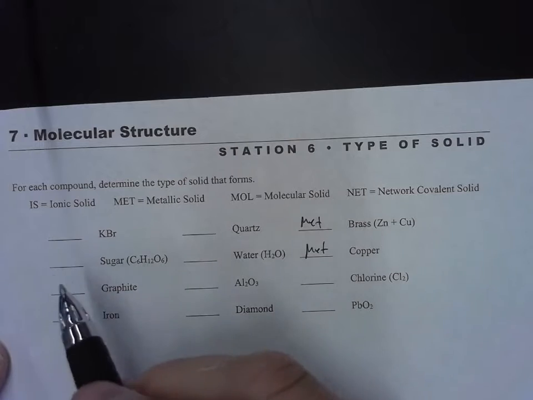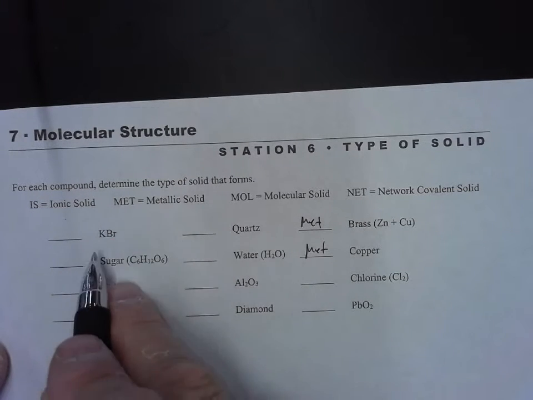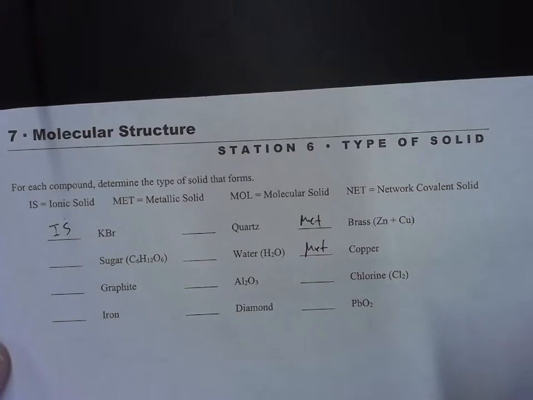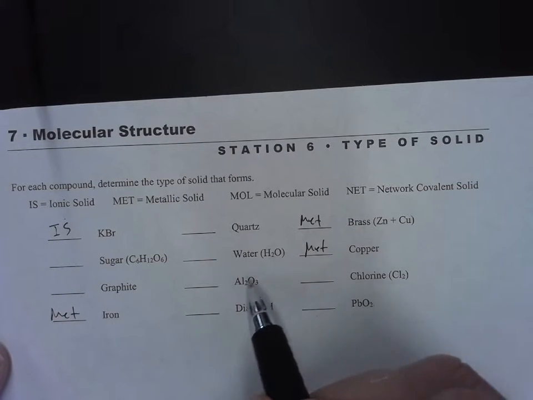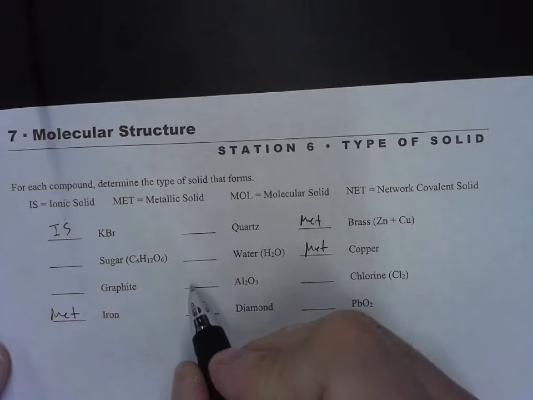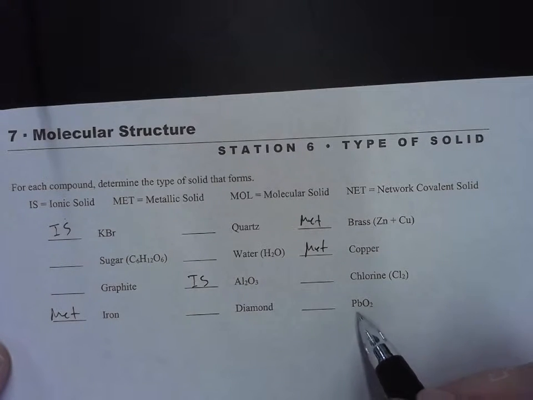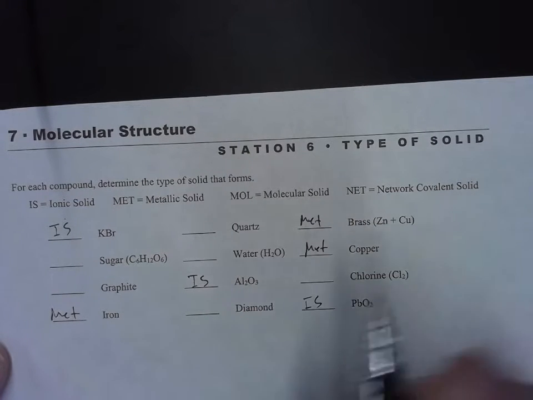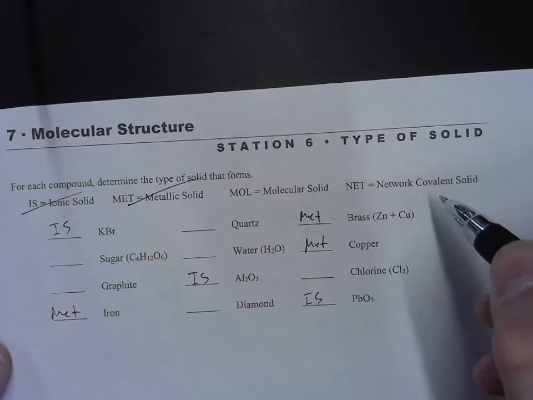Now ionic. An ionic solid is going to be a metal and a non-metal. So ionic solid. Oh, here's a metallic. Aluminum oxygen, ionic solid. Lead oxide, ionic solid.